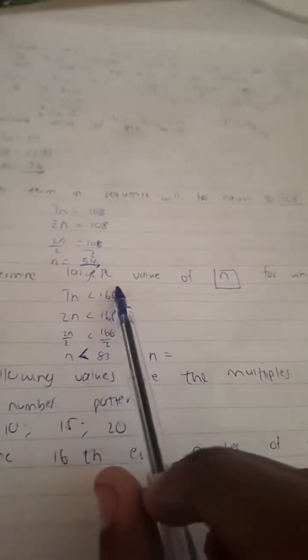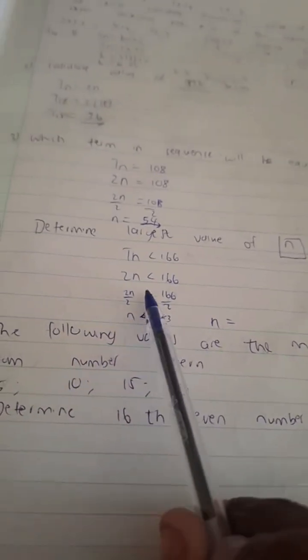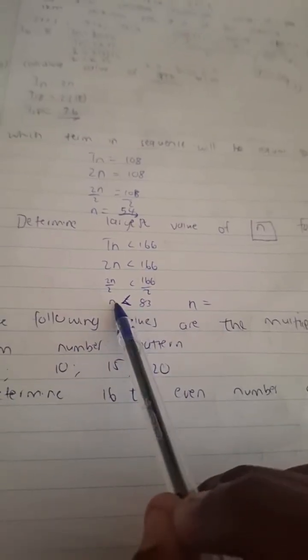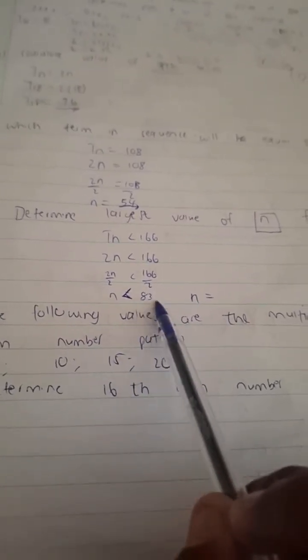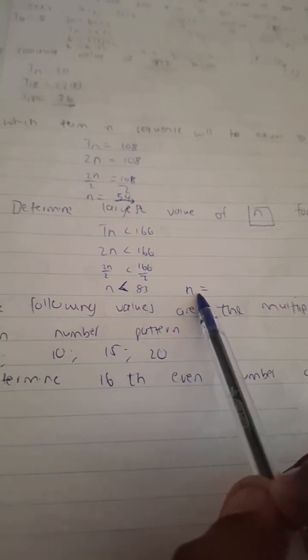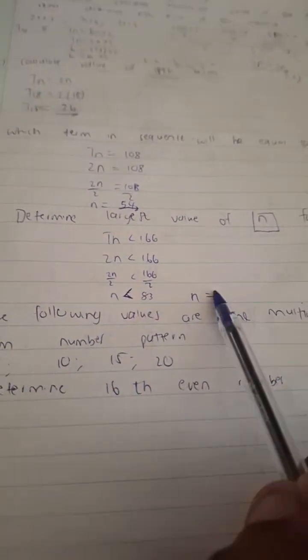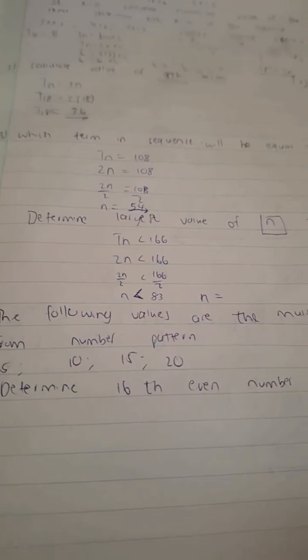Because this question, you don't end it here. We need the largest value of n for which Tn will be less than 166. So if we are saying when we solve n is less than 83, my question is, what is the next natural number that is less than 83? What can n be equal to? What is the largest value that n can be equal to?